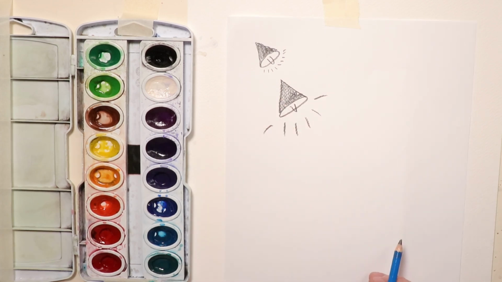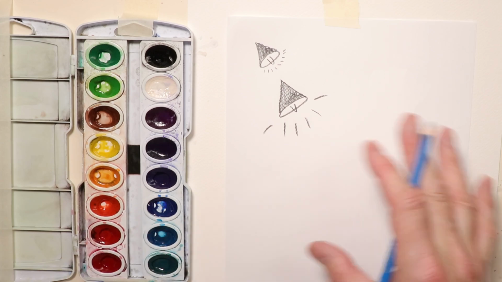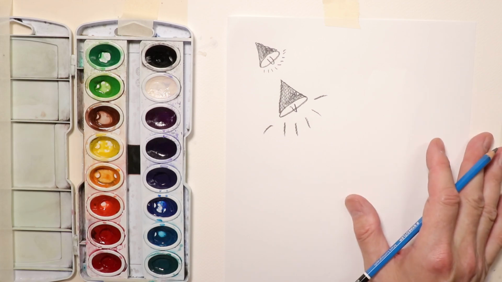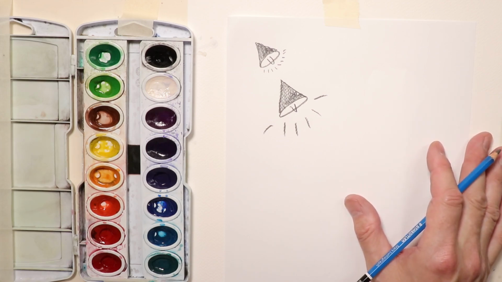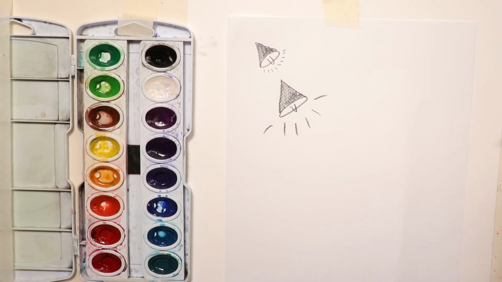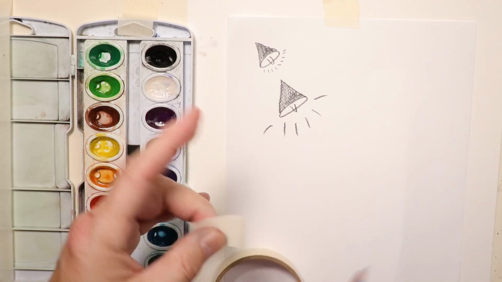You can do it a little more pronounced if you like. You could do it on your working board if you have a little extra space around your paper, maybe a masonite board, and you could put a small piece of tape onto your masonite board.